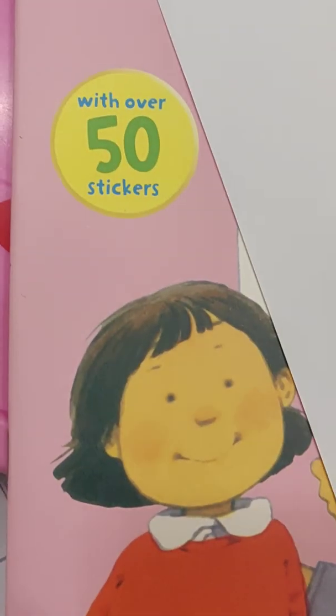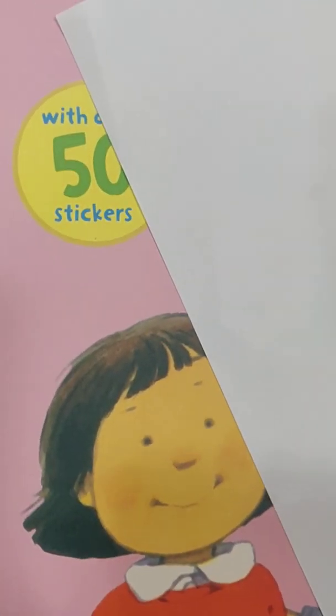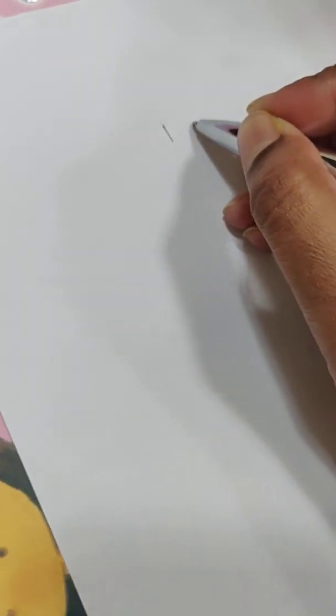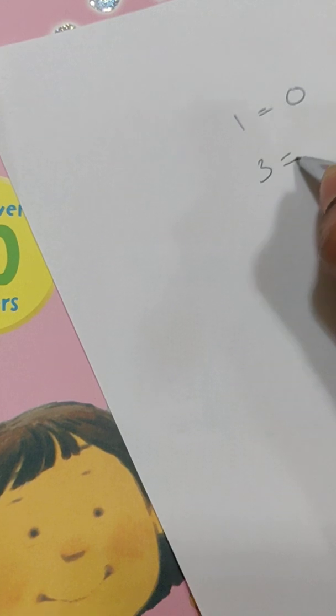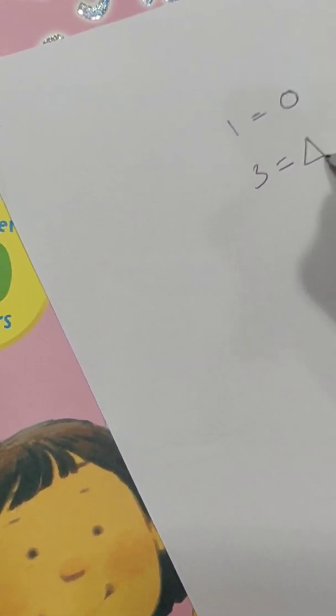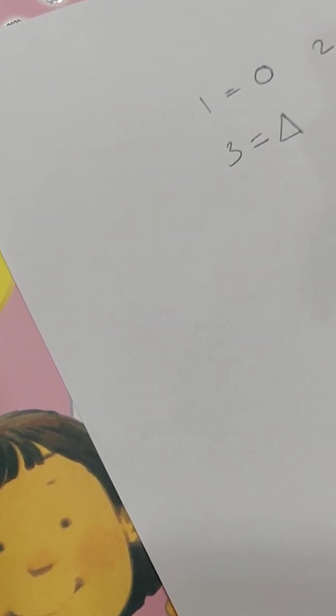So I'll share one activity here. In addition to spatial intelligence, we can call it secret numbers, or a kind of decoding activity. For example, 1 is equal to a dot, 2 is equal to a square, 3 is equal to a triangle, and 4 is equal to a star.